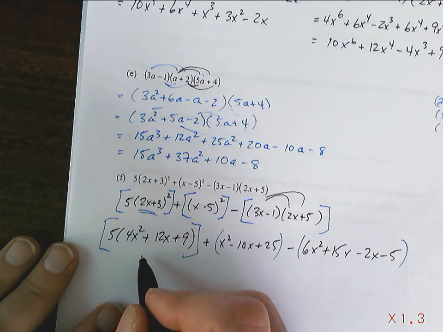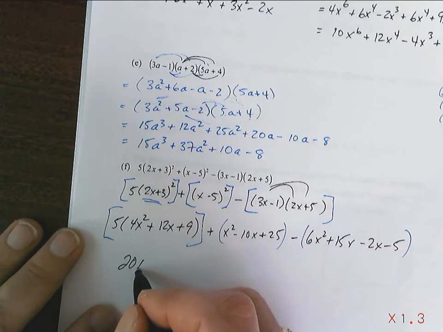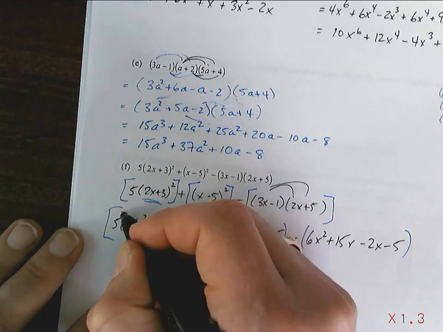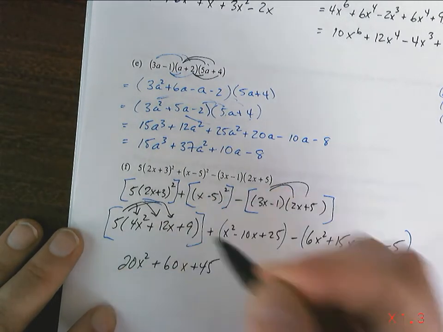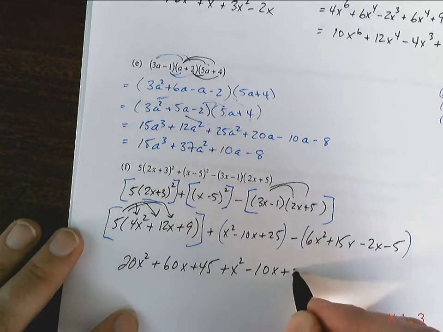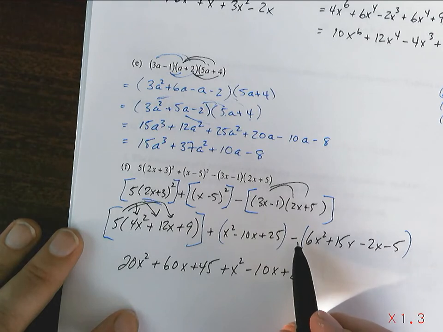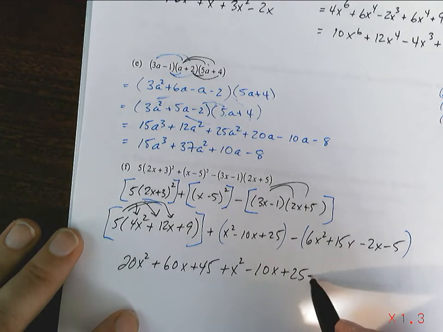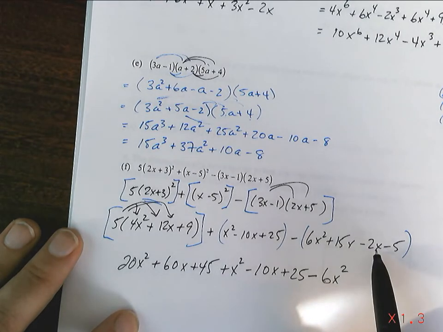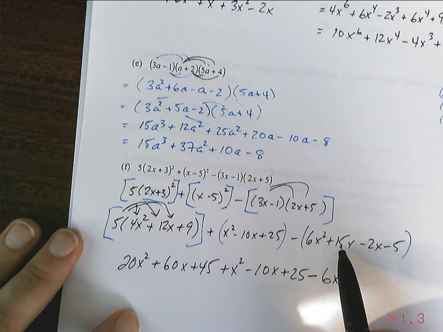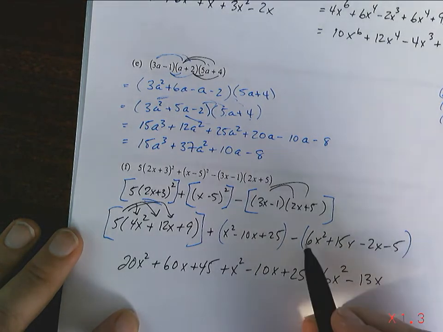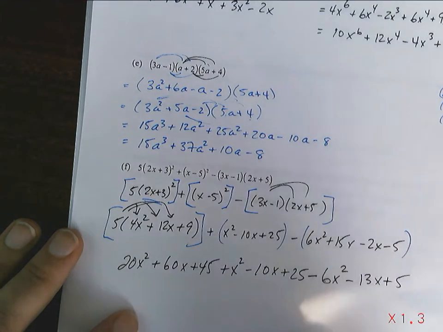Let's do some simplifying here. We're looking at 20x squared plus 60x plus 45. Remember that 5 needs to go to all three. This will be plus 10x squared minus 10x plus 25. But this puppy, see that negative? It's going to be negative 6x squared. Positive 15x, take away 2x is positive 13x, but that negative is going to make it negative 13x. And this negative 5 and that negative are going to become positive 5.